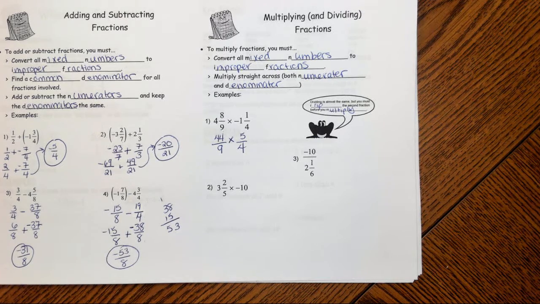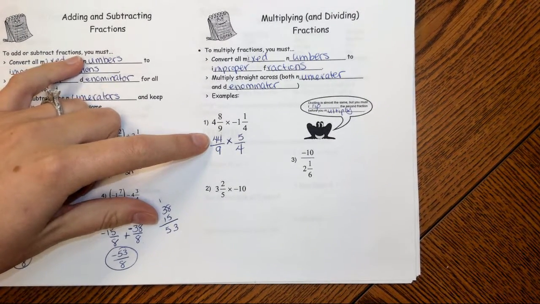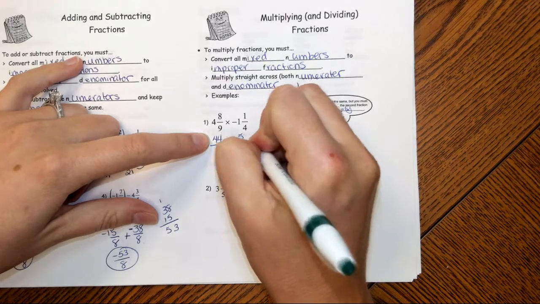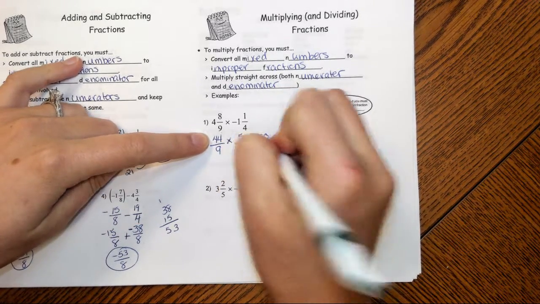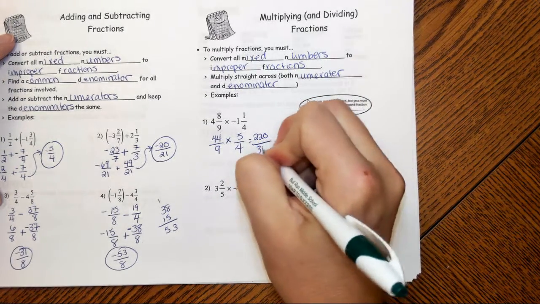There it is. So 44 times 5 is 220 over 9 times 4 is 36. And we do want to simplify.